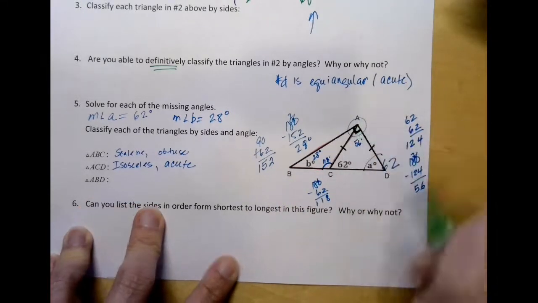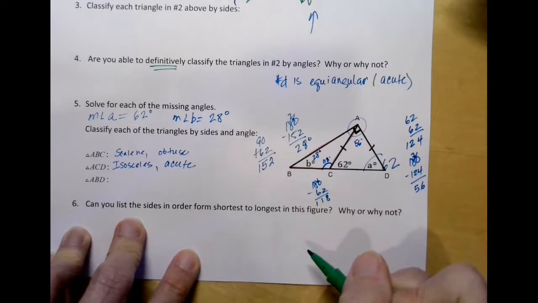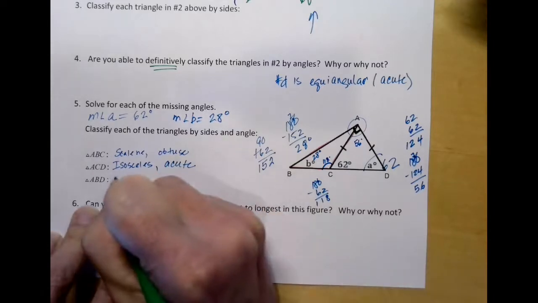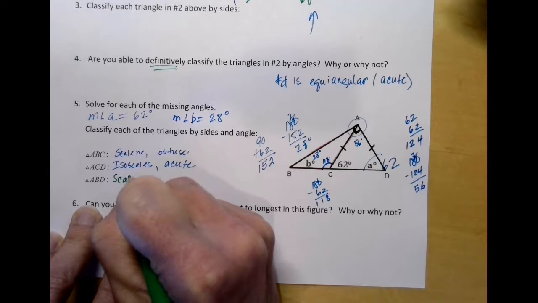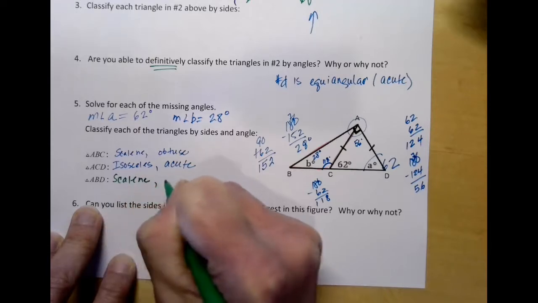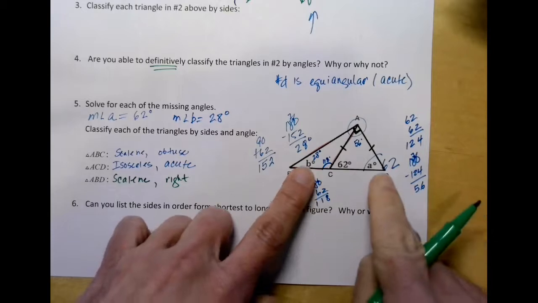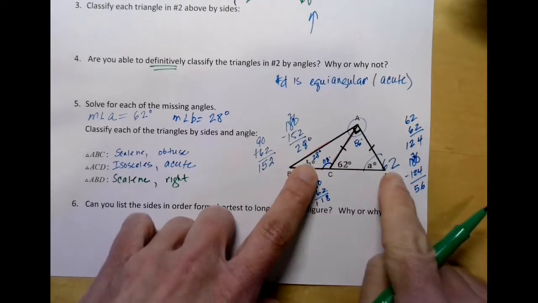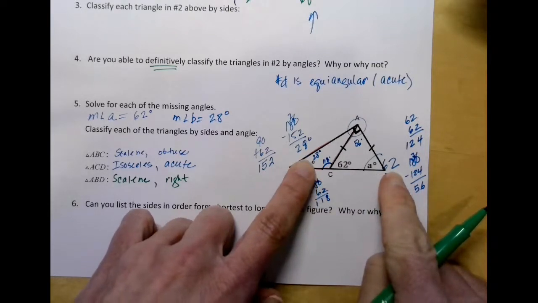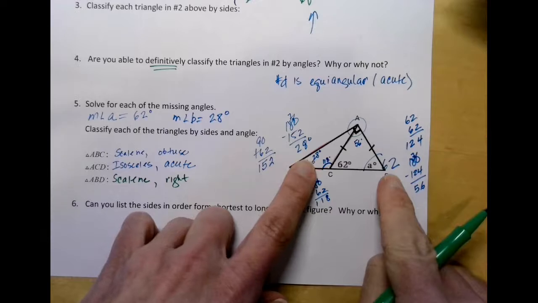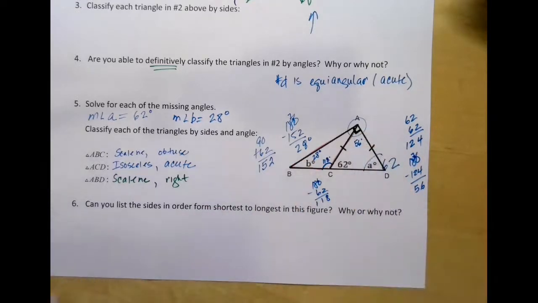And of course, we have this right angle. And I know that it's going to be a scalene because all the sides are different. And then, of course, a right angle. And I can double check all my angle measurements. Does 62 and 28 add up to 90? Are they complementary? Yep, they are. And then I have that 90.